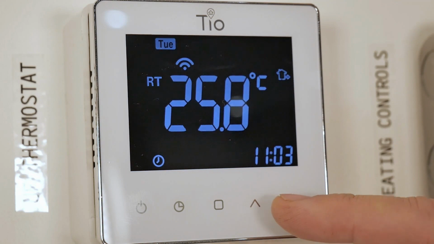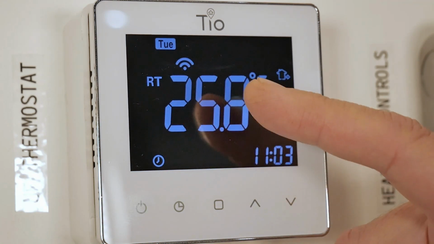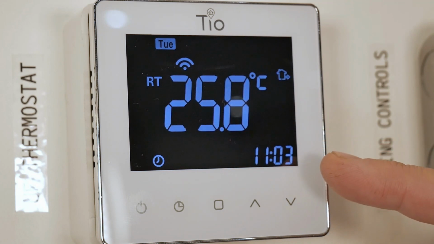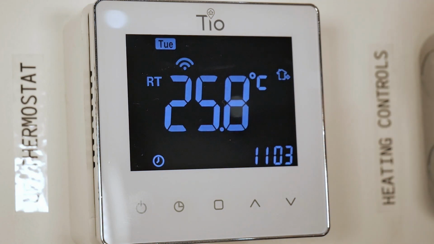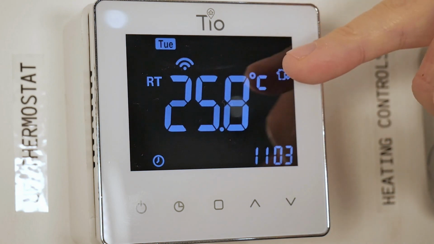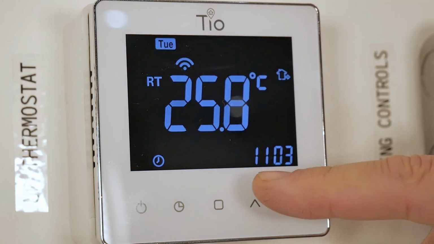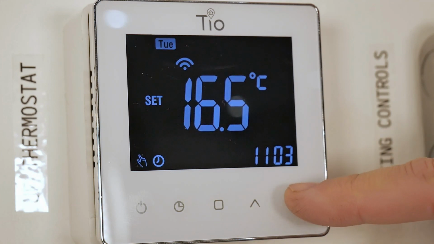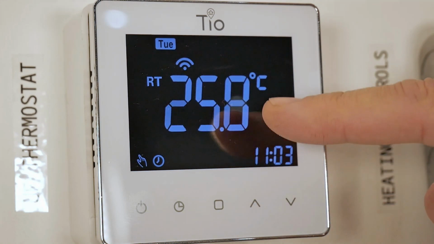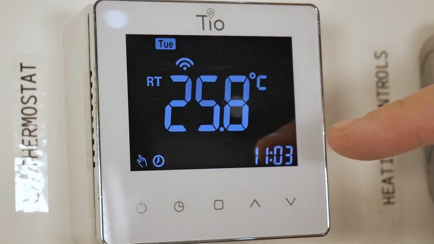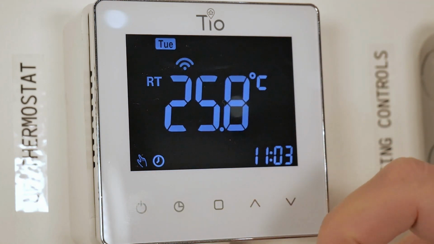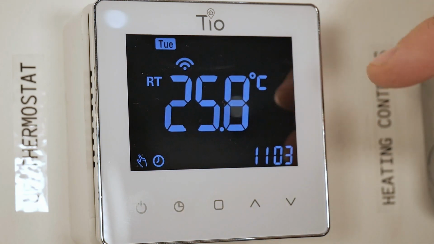And then we have the adjustment arrows, which will provide up and down function for, say, setting thermostat or time temperatures. Obviously we have the clock here. This is showing current room temperature. If you press one of the up or down keys, you'll see the set to temperature that you've currently got during that either time period or manual period.